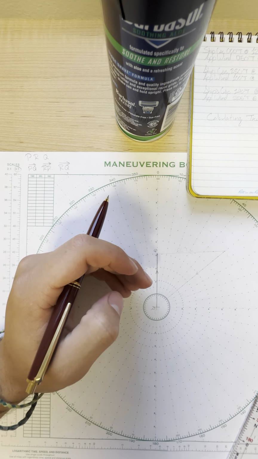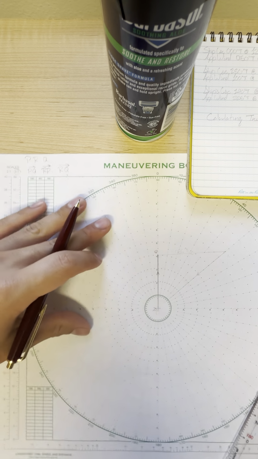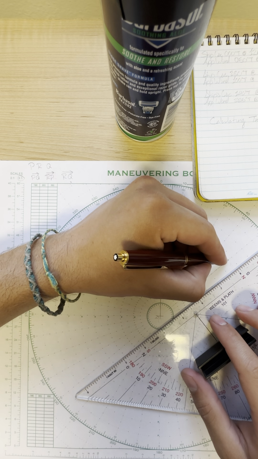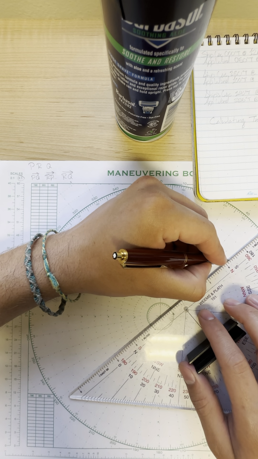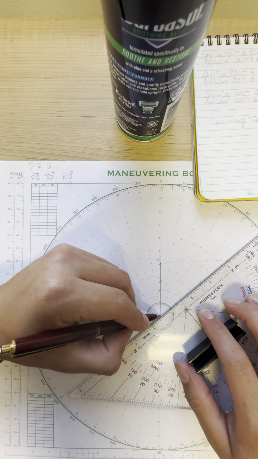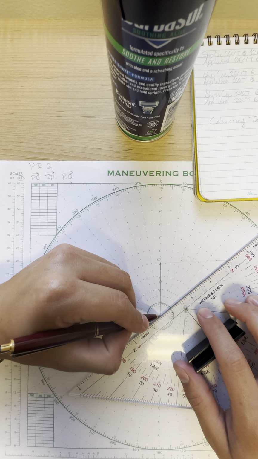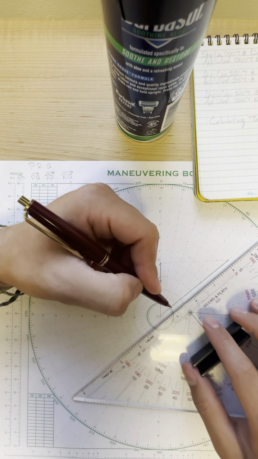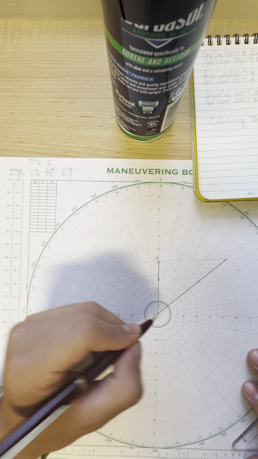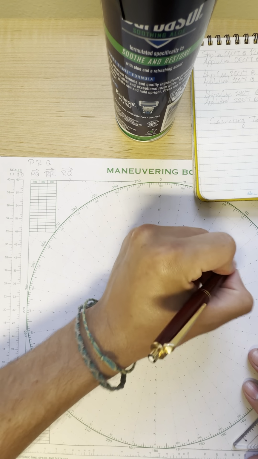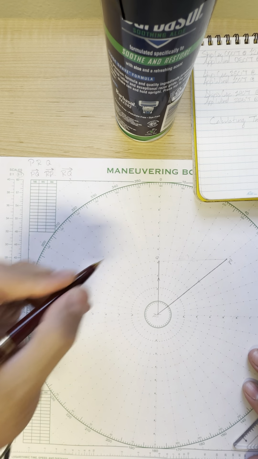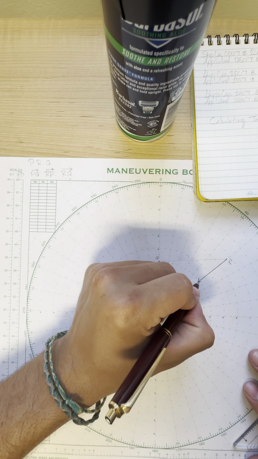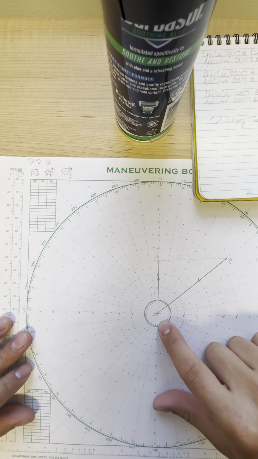Mark that. Again, that is P. This is labeled R. And since wind is from, our R is going towards P.